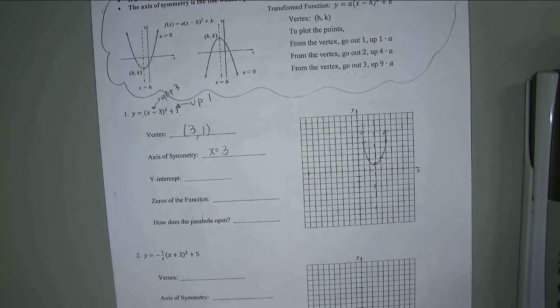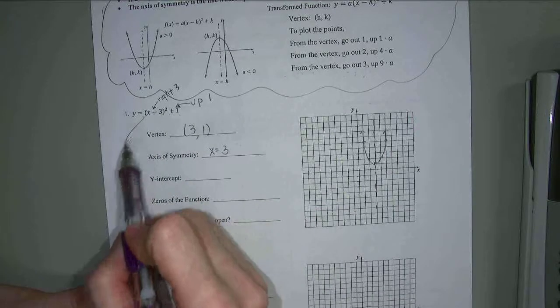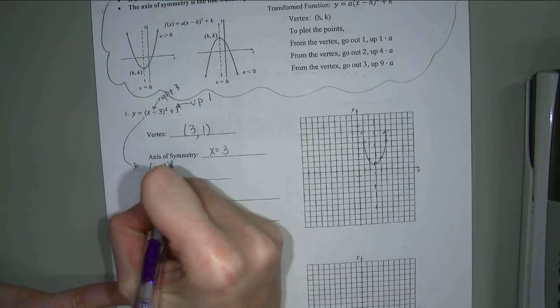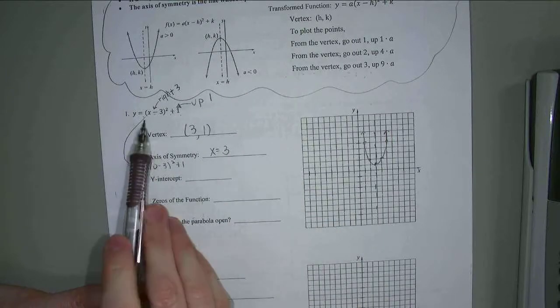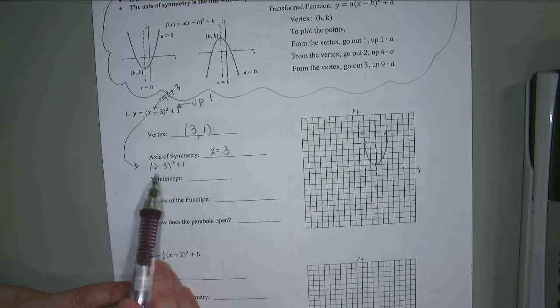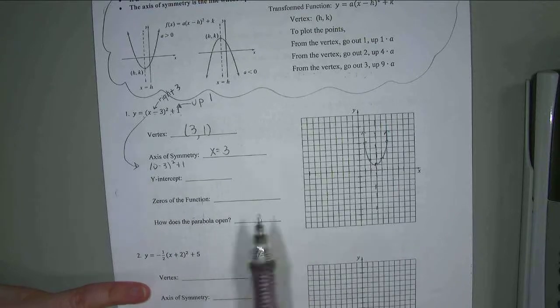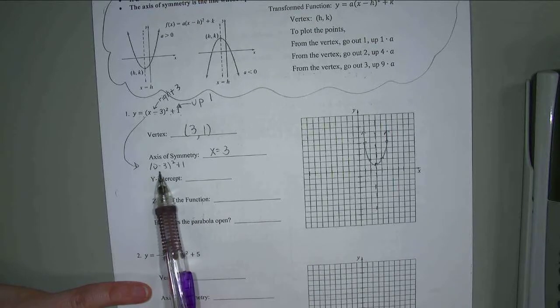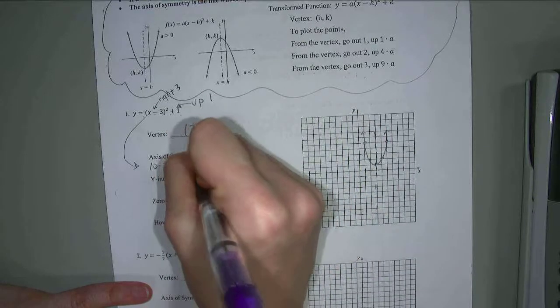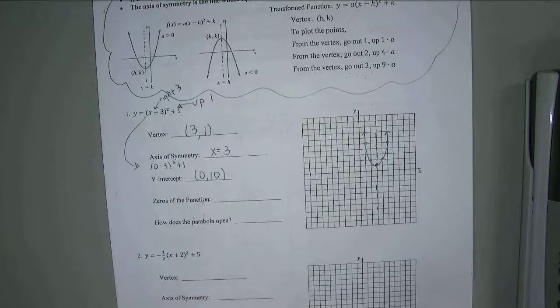How do we find our y-intercept? Our y-intercept is by plugging 0 in for x. So it's 0 minus 3 squared plus 1. I'm just using this function and putting 0 in for x. If you put that in your calculator, exactly how you see it, you'll get it. But we already did 0 minus 3. That's negative 3. Negative 3 squared is 9. That's 9 plus 1, 10. So this is 0, 10 is what we get there.